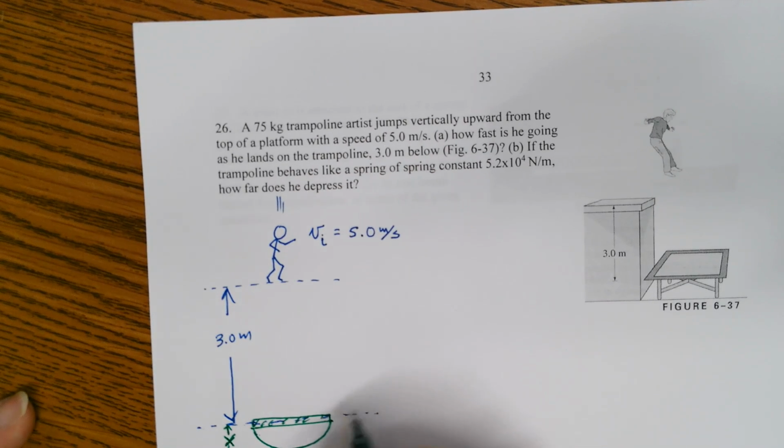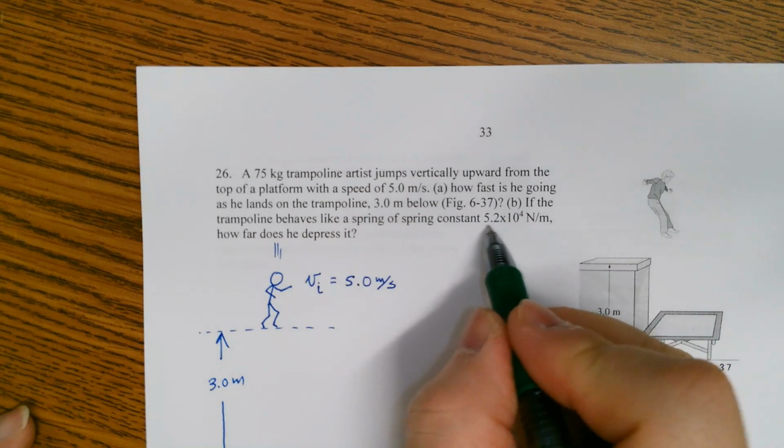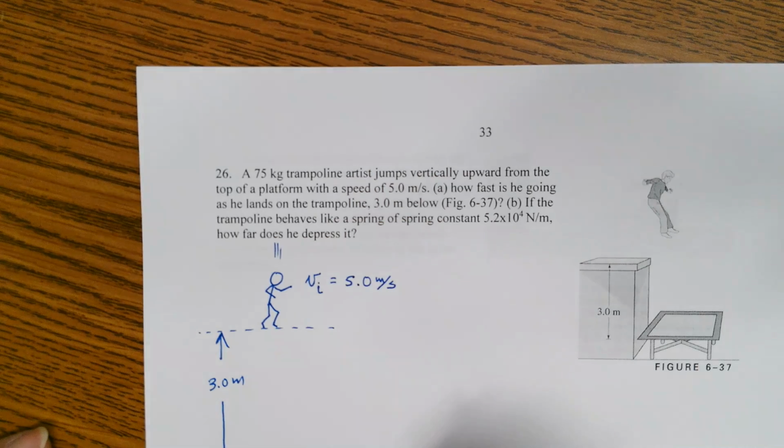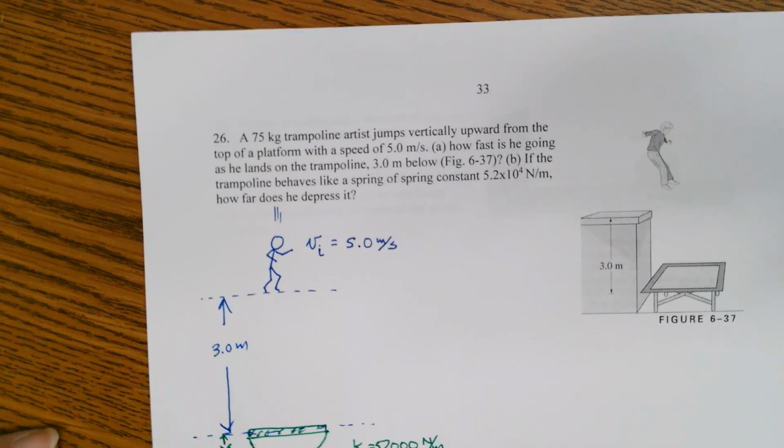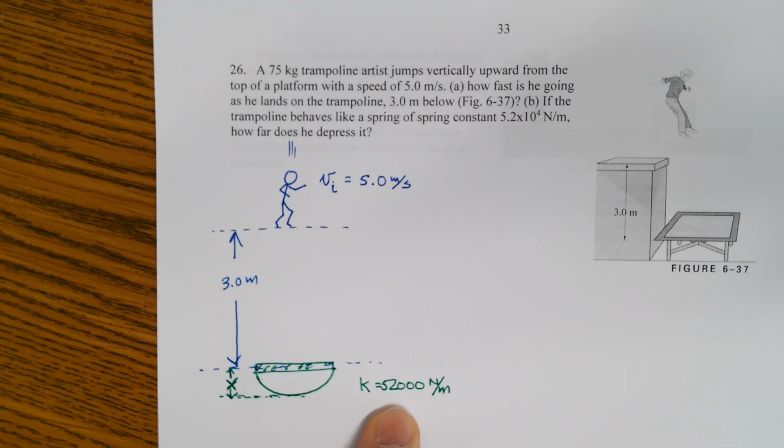And this trampoline is going to behave like a spring with a K value of 52,000 newtons per meter. That's a pretty huge K value.